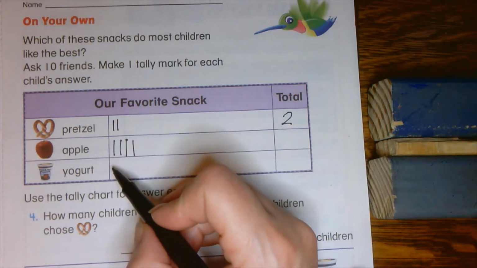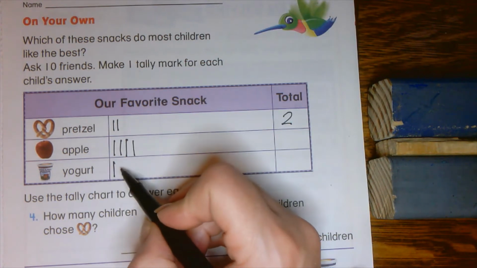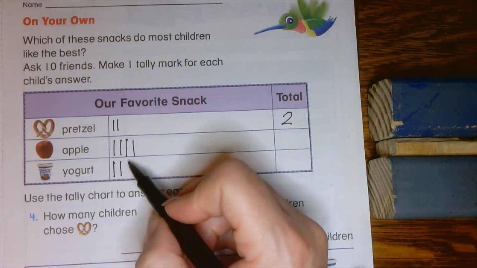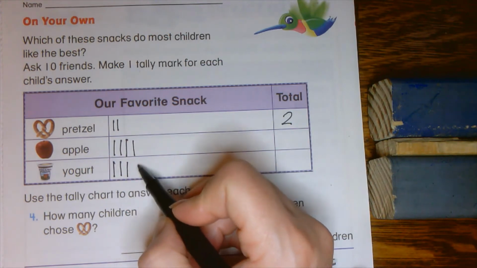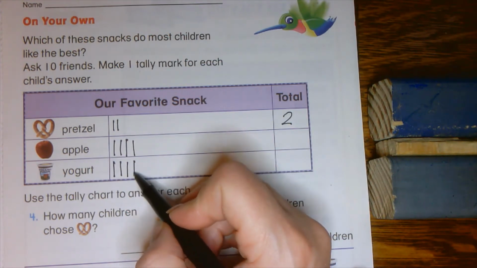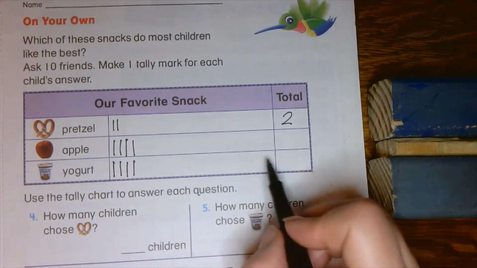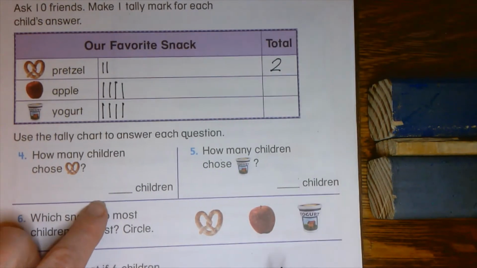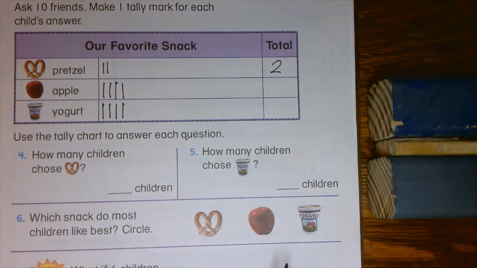Mark that here. For yogurt, Toby said yogurt. Somebody else did. I think it was John. And Ben said yogurt, and Seth said yogurt, so you can count how many tally marks that is and mark that there. How many children chose pretzel? You can see that. How many children chose yogurt? Which snack do children like best?